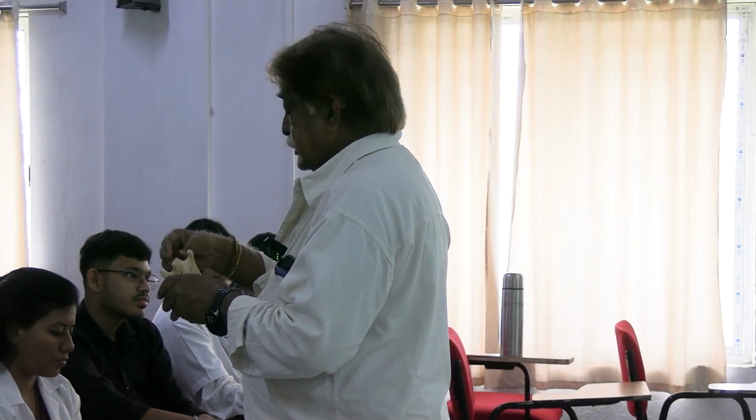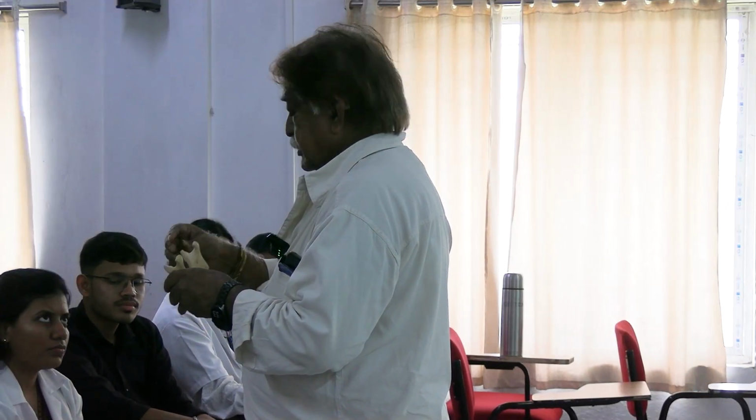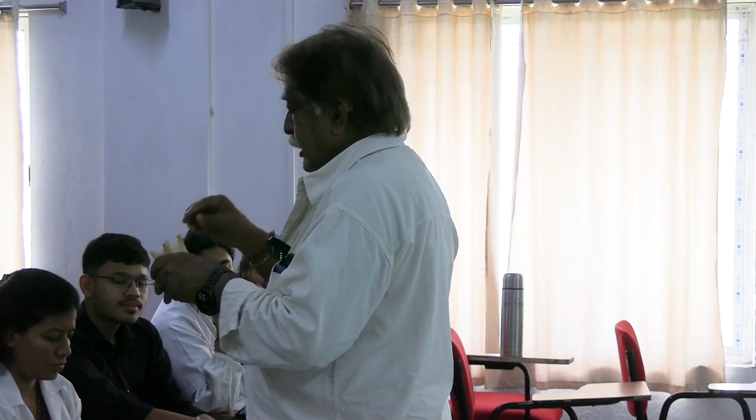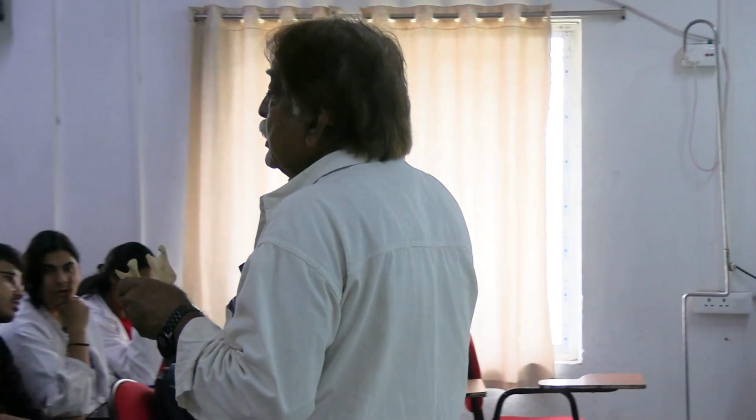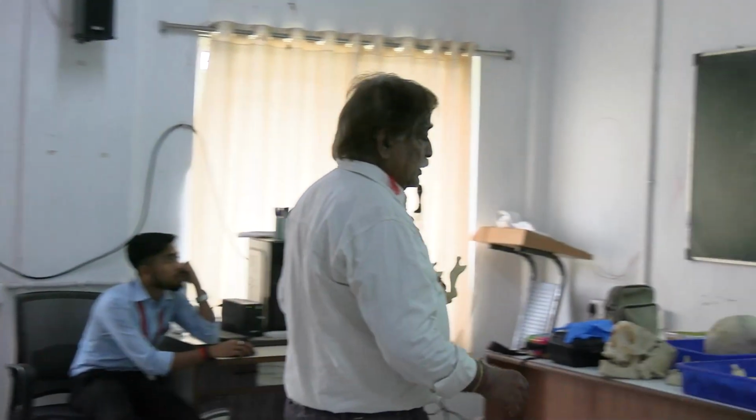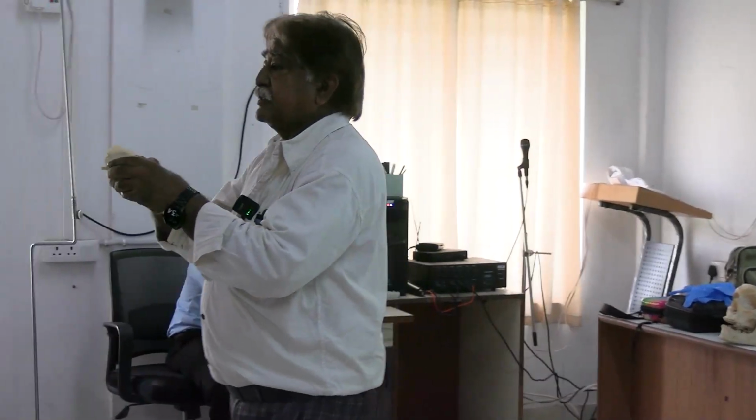Third thing, the sharp condylar process. That glides in the temporal bone. Now, if you see the mastoid process, you put your hand here.